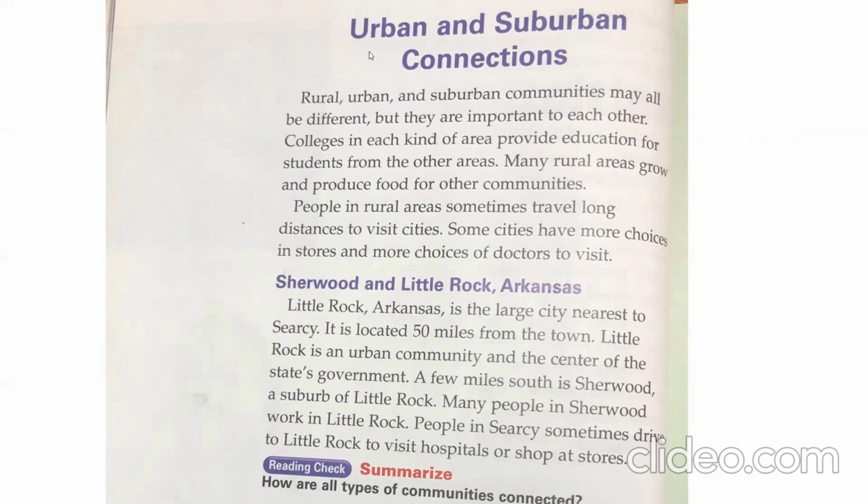Great, let's start reading. Urban and suburban connections. Rural, urban, and suburban communities may all be different, but they're important to each other. Colleges in each kind of area provide education for students from the other areas. Remember that in many rural communities, there are colleges that help provide education. Many rural areas grow and produce food for other communities.